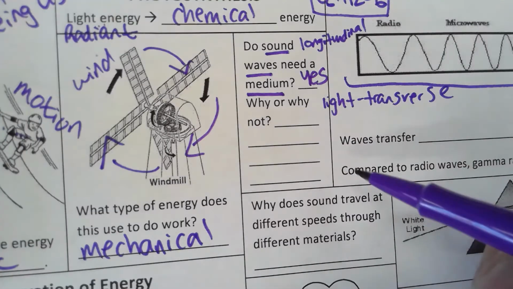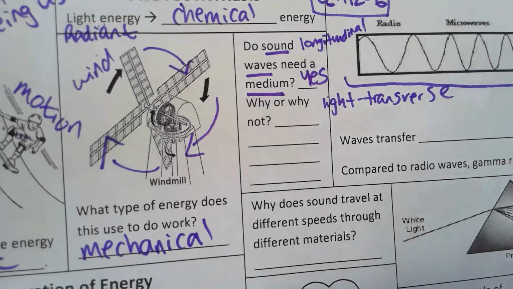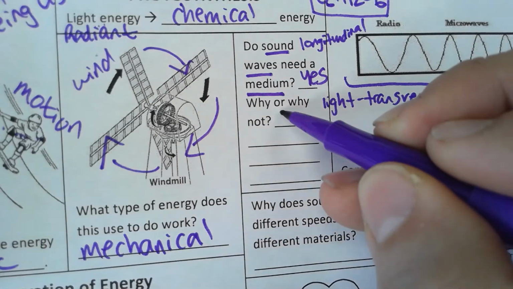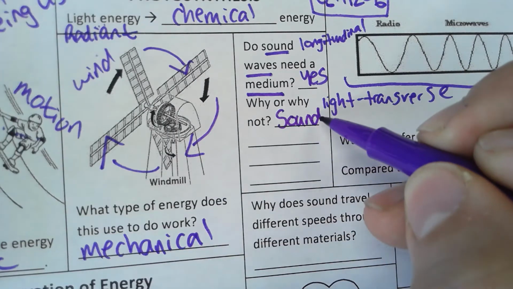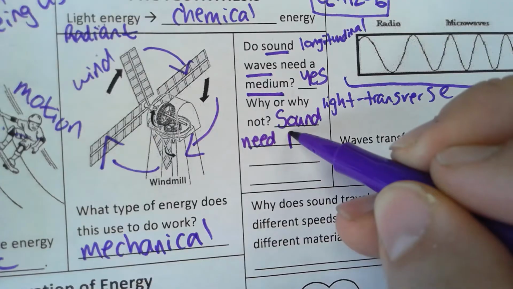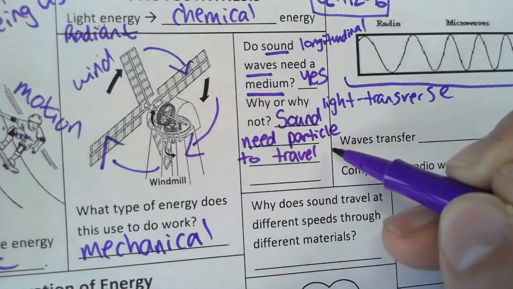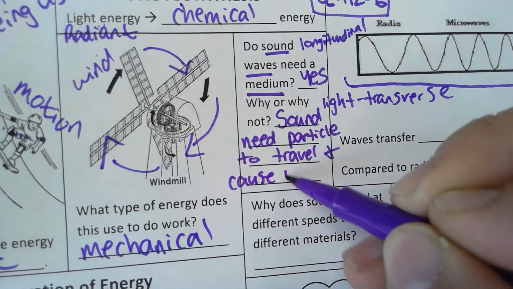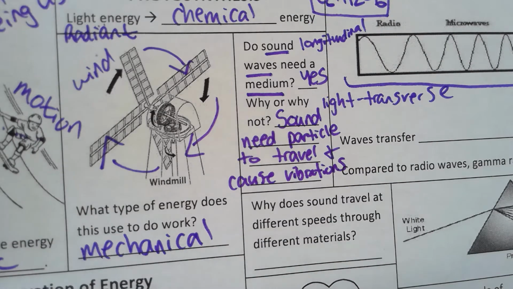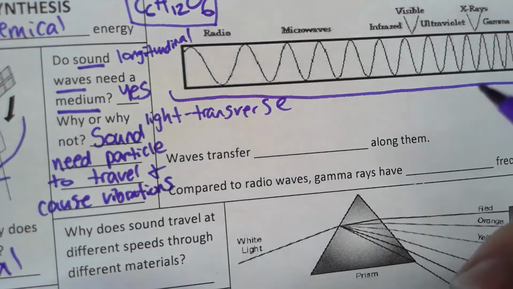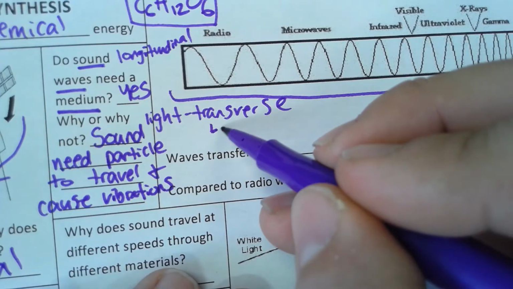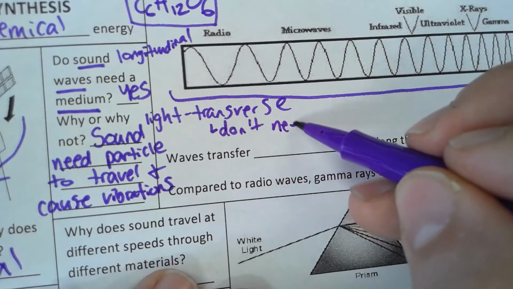In order for sound to travel, it needs to bounce on something and vibrate. So why? Because sound needs particles to travel and cause vibrations. Sound cannot travel in space because there are no particles in space for the sound waves to bounce off of. Okay? Transverse waves, they don't need a medium. They can travel through anything. So you can say, don't need medium.